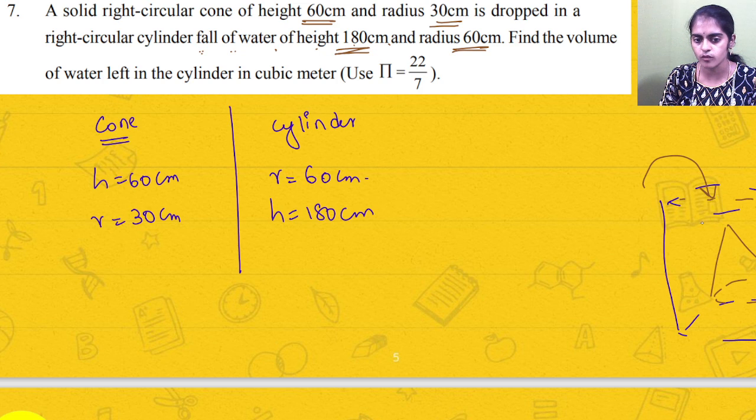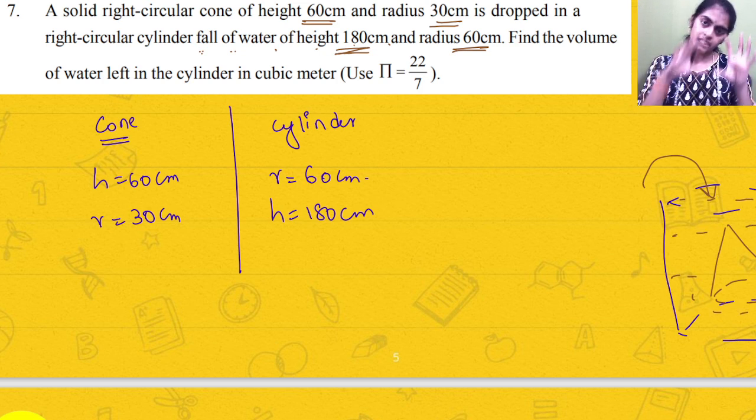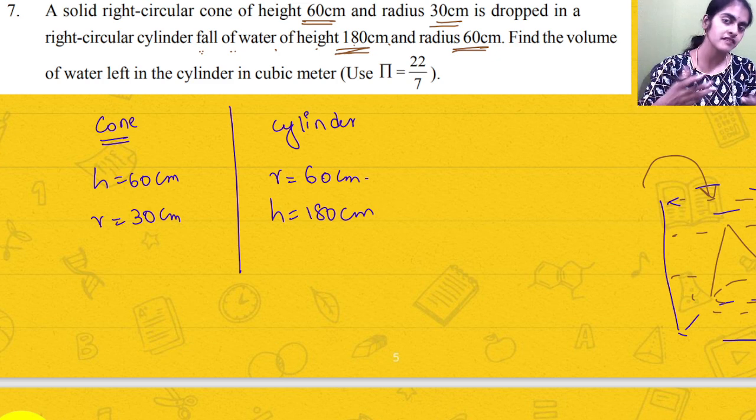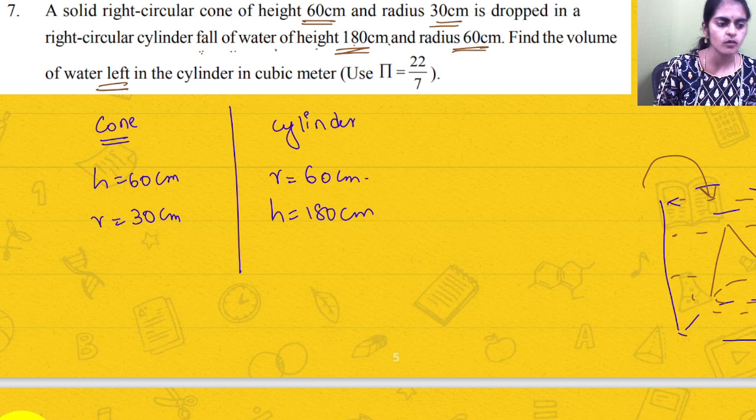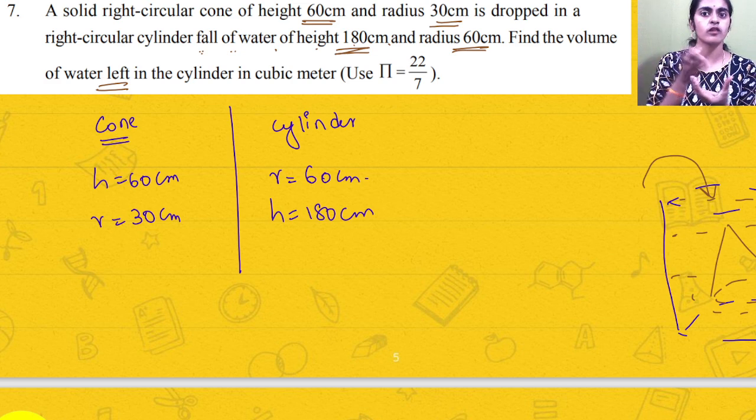So total ikkada water undi. Okay, and how will you identify from the question if the cylinder is completely filled with water or not? How will you identify? Here they are asking you what is the water left in the cylinder. So when you are dropping something in a full vessel of water, you will see there is overflow.